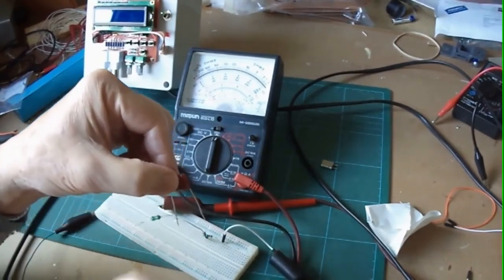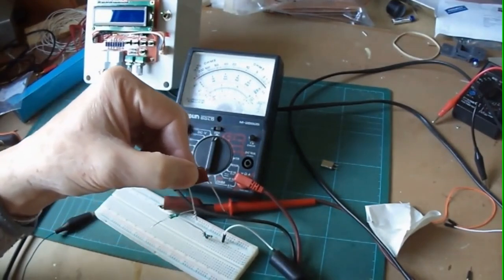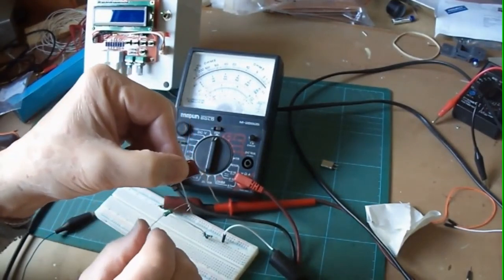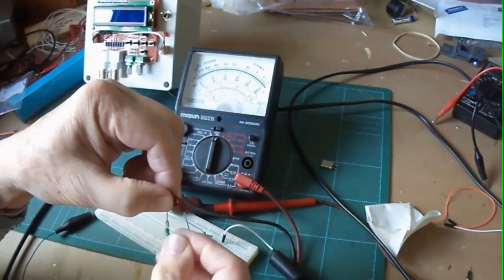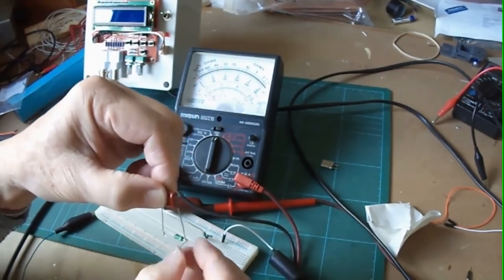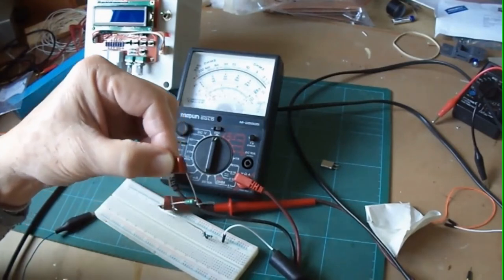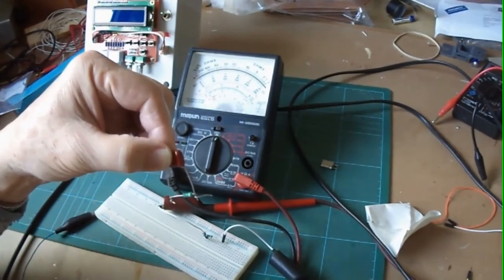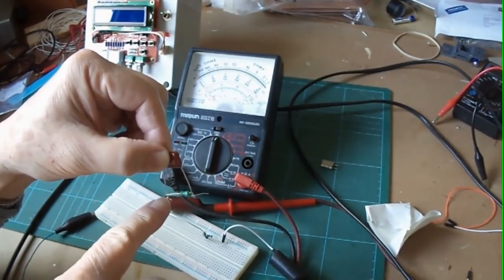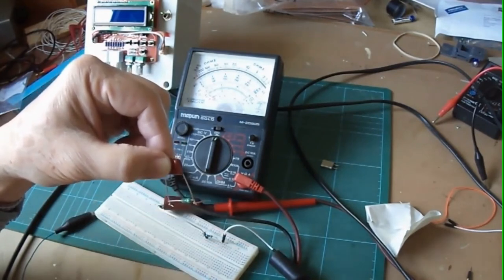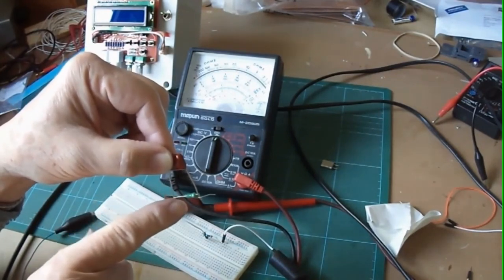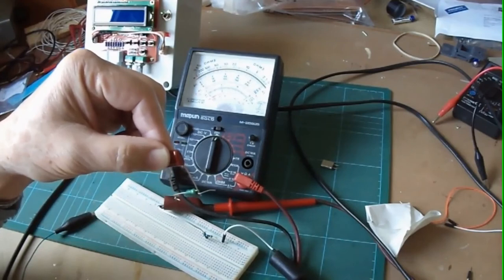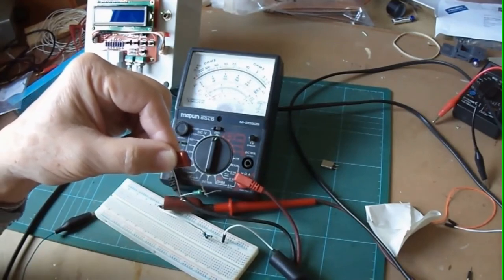That's a series tuned circuit. Or we could connect them in parallel to become a parallel tuned circuit, like that. In which case we would feed the signal in on one side and it would come out of the other side, having gone through both the inductor and the capacitor at pretty much the same time.